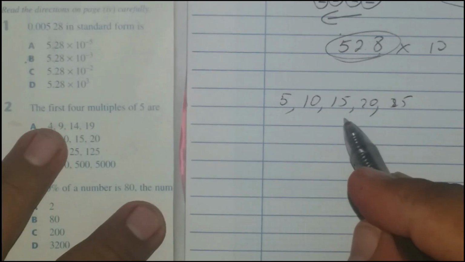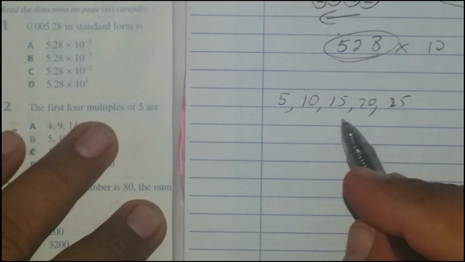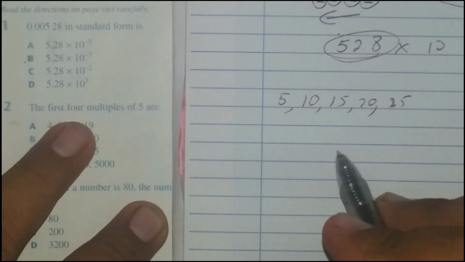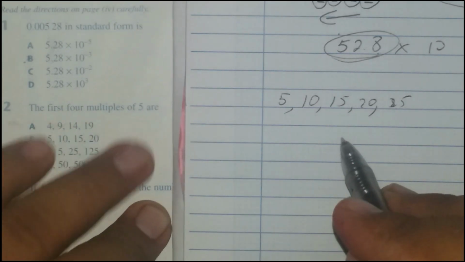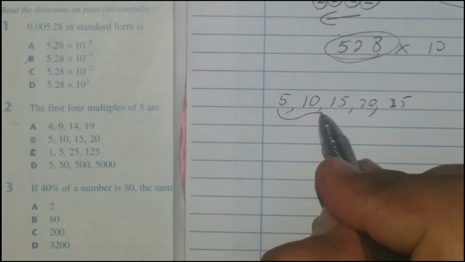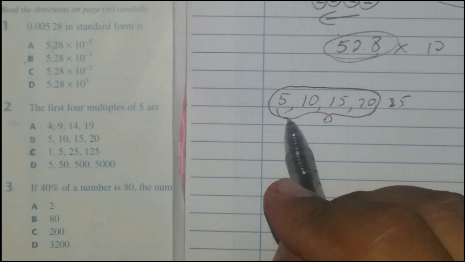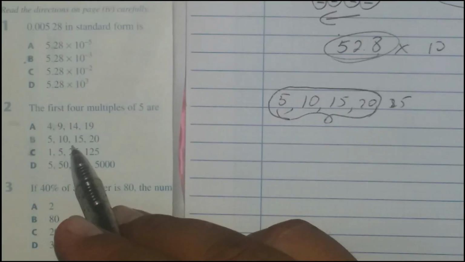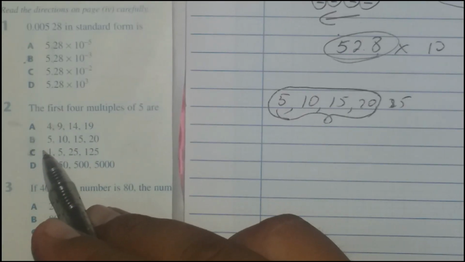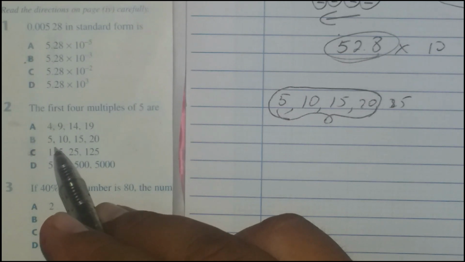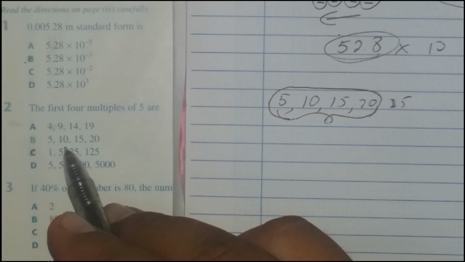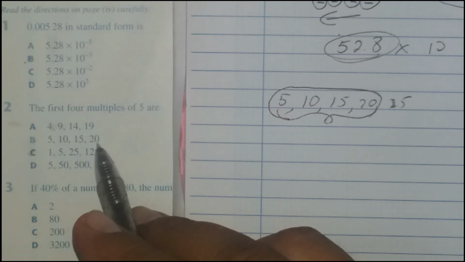So the first 4 multiples, sorry, I went one more, but the first 4 multiples of 5 would be 5, 10, 15, and 20. Those ones right here. And then you can see that your answer is this one: 5, 10, 15, and 20, right?